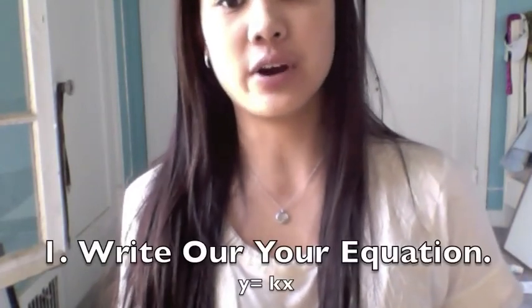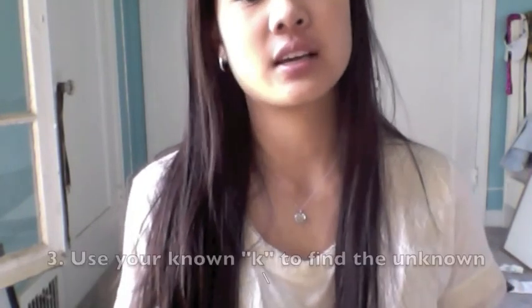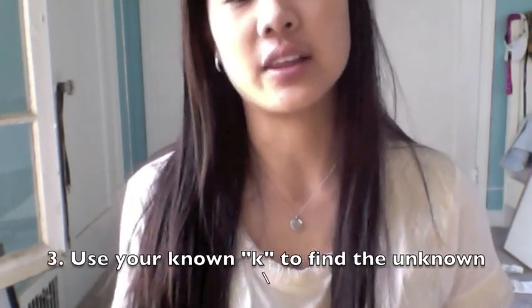The steps for solving direct variation are: 1. Write out your equation. 2. Find k using the known relatable parts. 3. Use your known k to find the unknown.